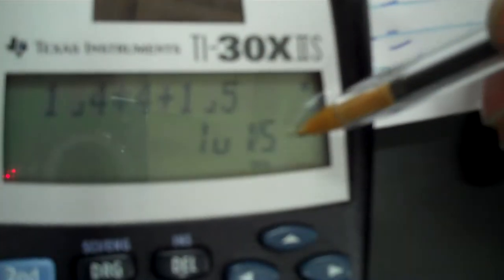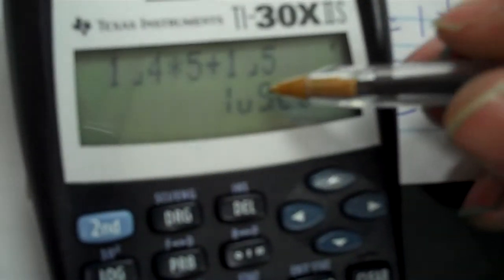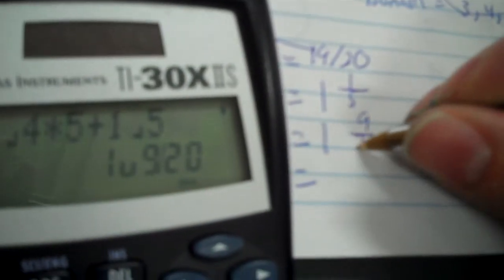Okay, what that means is 1, and then the U means I make a fraction, 1 and 1/5. 1/4 times 5 plus 1/5. I got a 1, and then the U means I make a fraction, and then 9 over 20, 9/20ths.